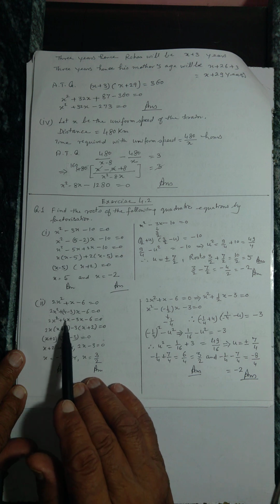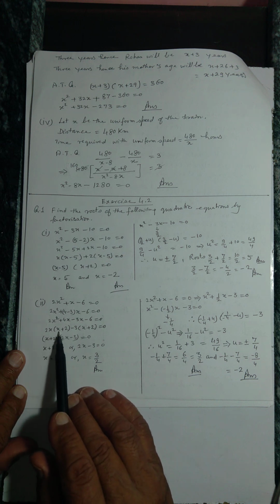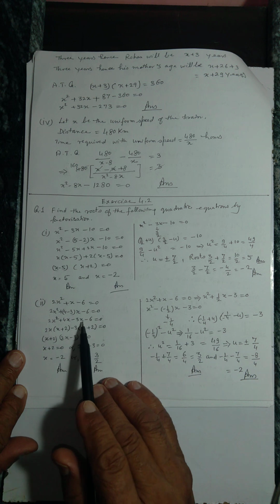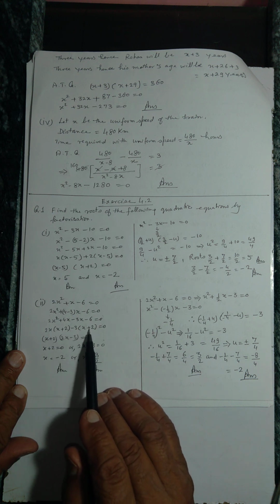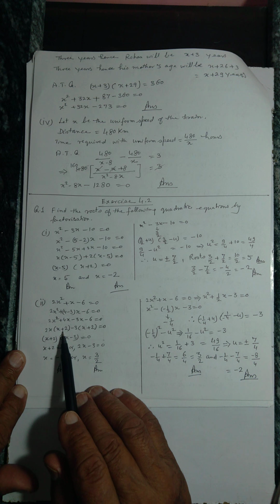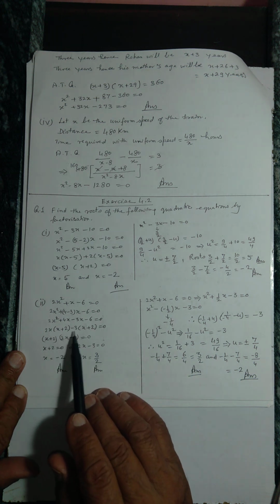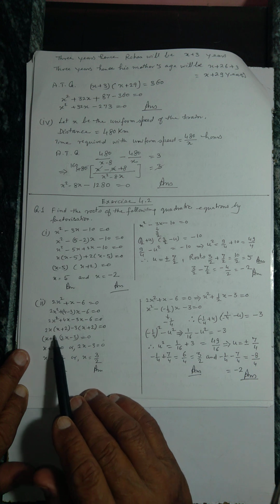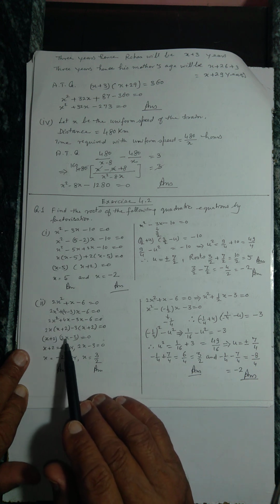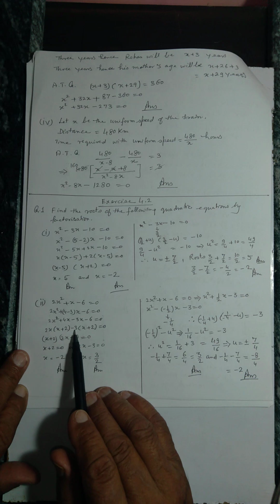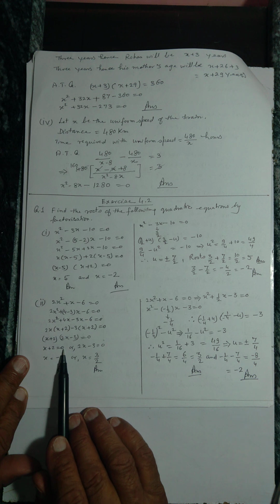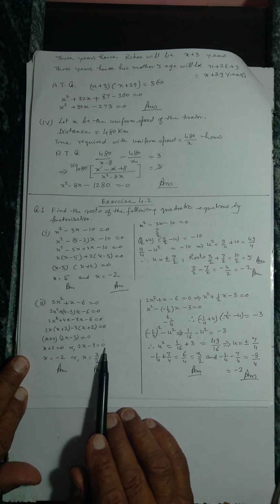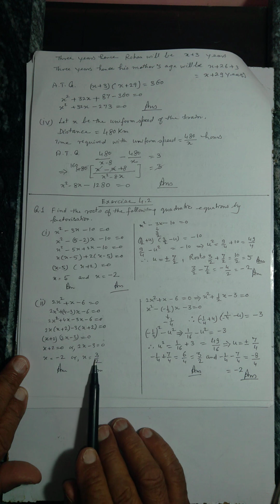Now from the first two terms, you take 2x common. So we are left with x plus 2 here. From the third and fourth term, you take minus 3 common. So you will get again x plus 2. Now x plus 2 and x plus 2, these are the two common factors. So you take out x plus 2, and we are left with 2x minus 3. So x plus 2 equal to 0 or 2x minus 3 equal to 0. x is equal to minus 2 or x is equal to 3 by 2.